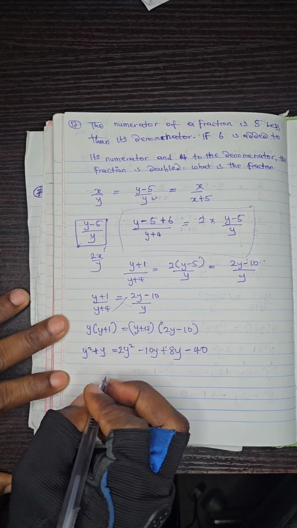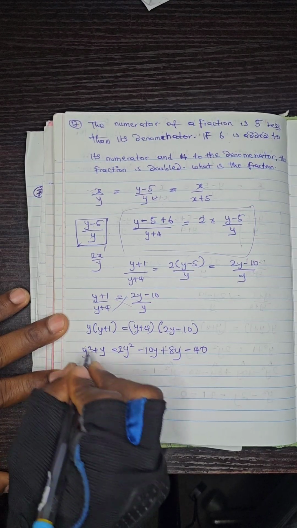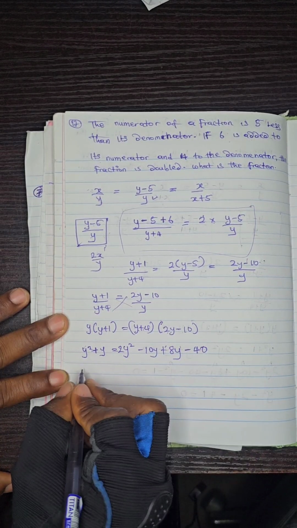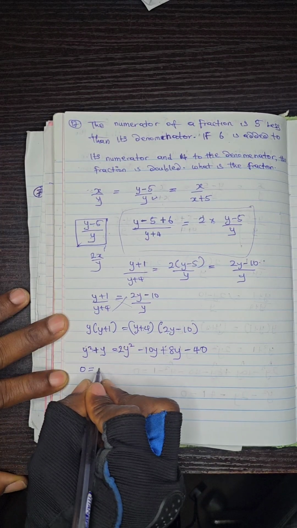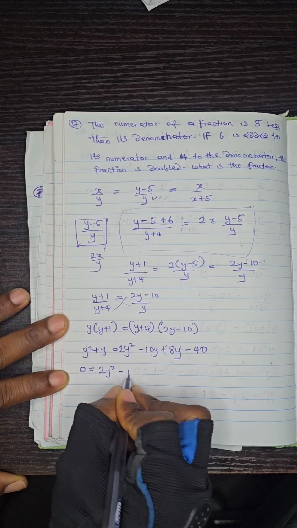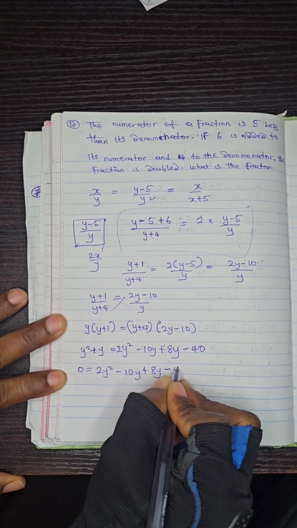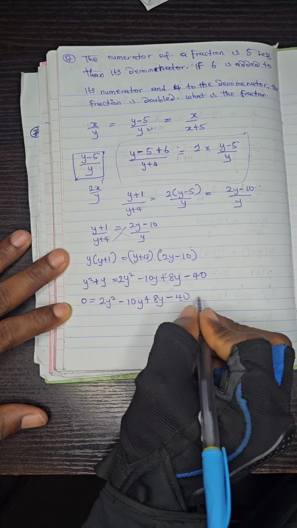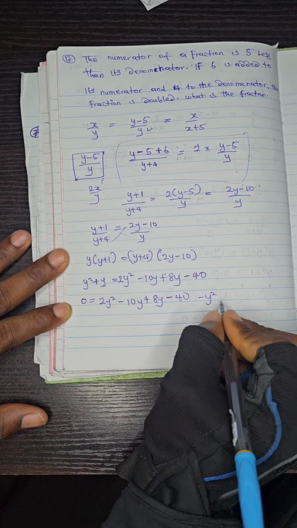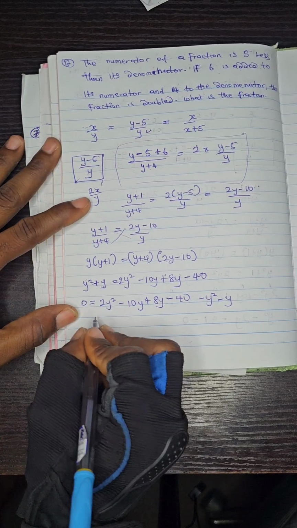So let's make it a quadratic equation. We'll move everything here to this side of the equation, so this equation will be equal to 0. It's like saying 0 is now equal to, when this one moves here, 2y squared minus 10y plus 8y minus 40. Now this starts moving, minus y squared is moved, minus y. Are we together?